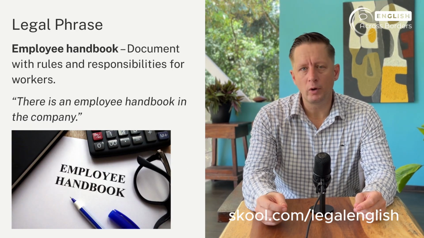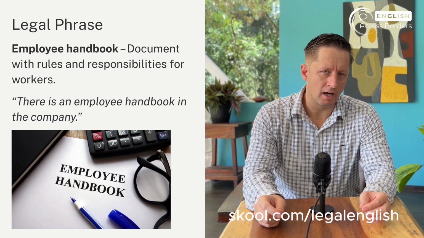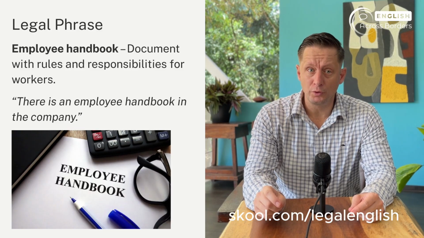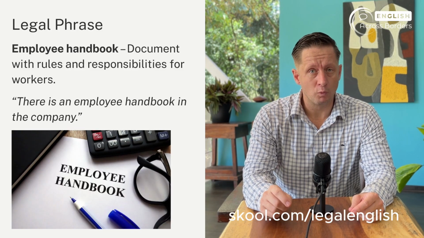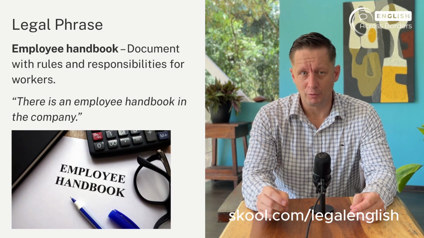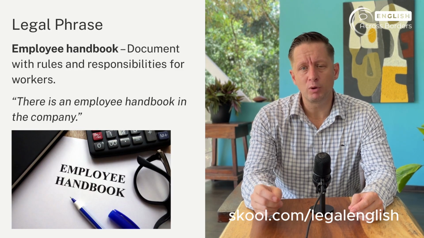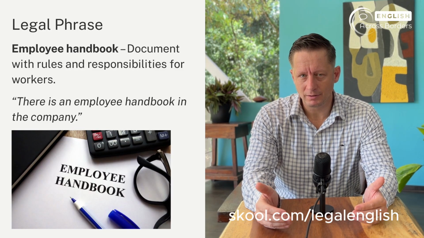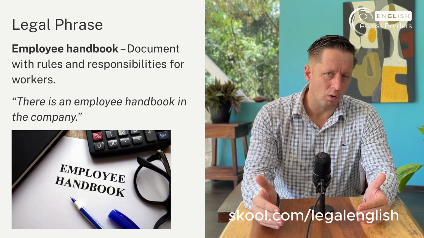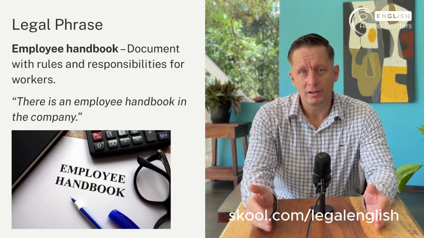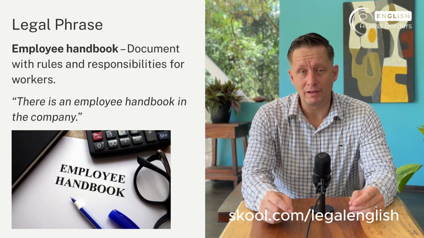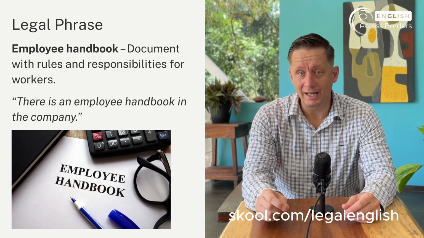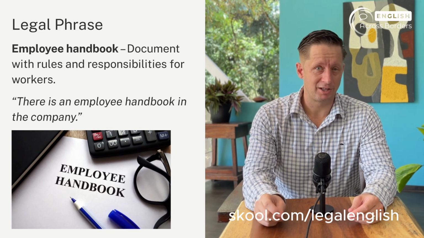An employee handbook is a written guide that explains the rules and responsibilities of workers in a company. For example, there is an employee handbook in the company. Imagine a new worker starts at a company. On the first day, they receive a small book or PDF that says, "You must come on time.